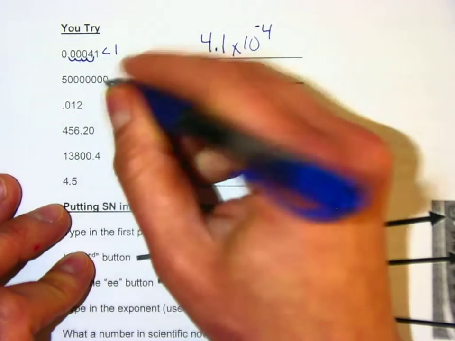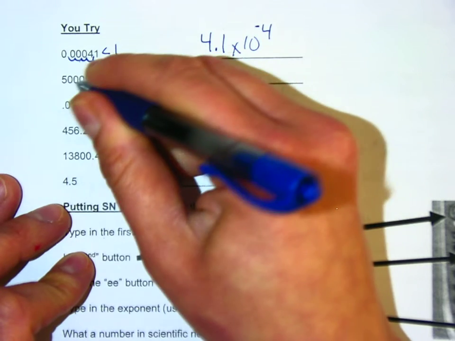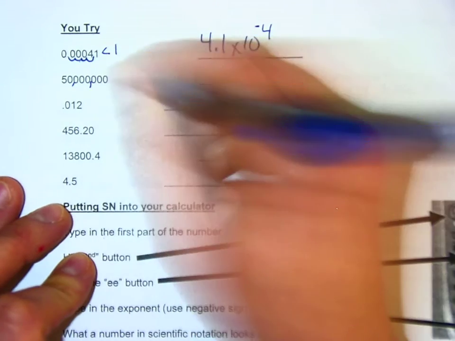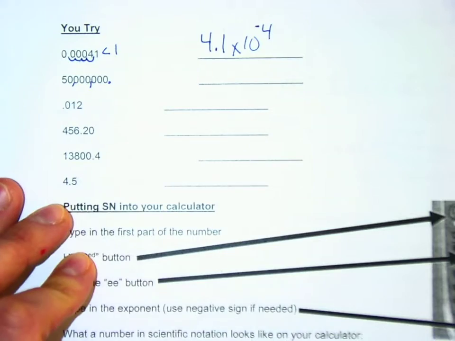All right, next one. We have, let's see, this is like 50 million. So the decimal point is at the end here.